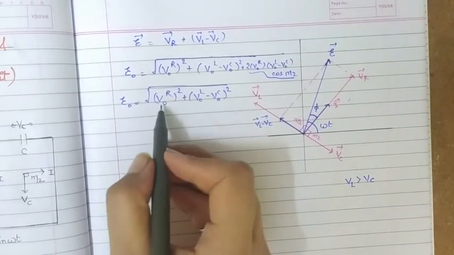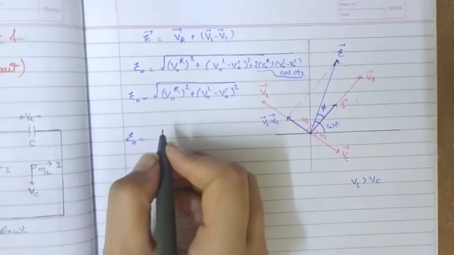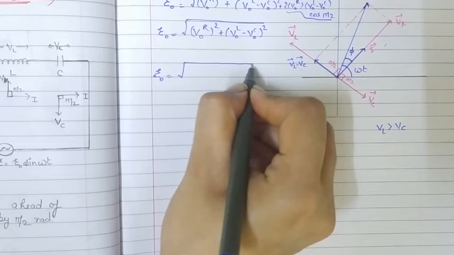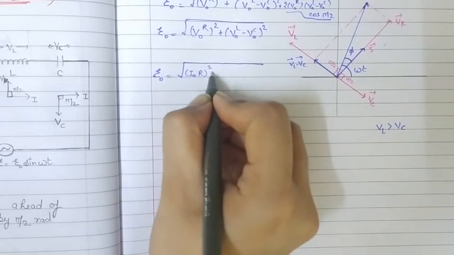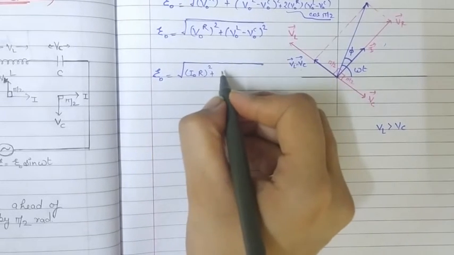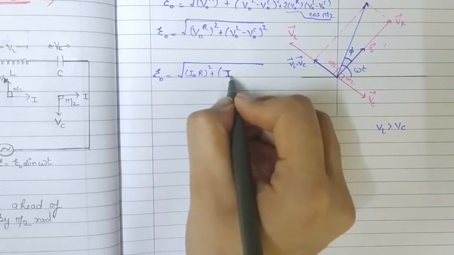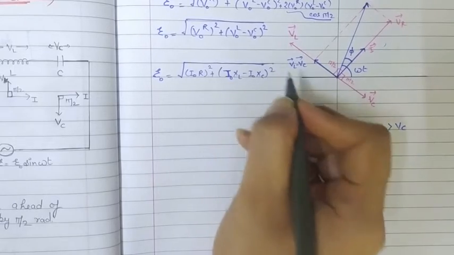By substituting the values in terms of current, we get epsilon naught equal to under root, V naught R is I naught R square, and V naught L and V naught C are I naught XL minus I naught XC whole square.